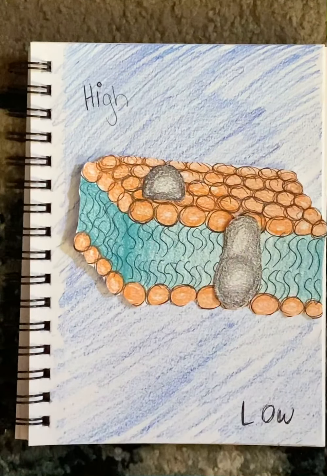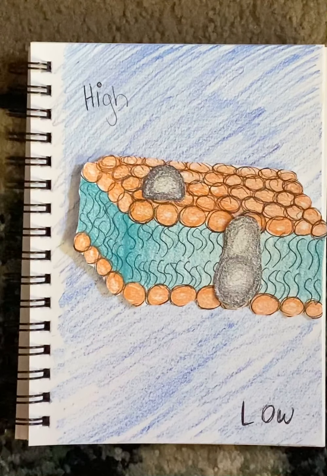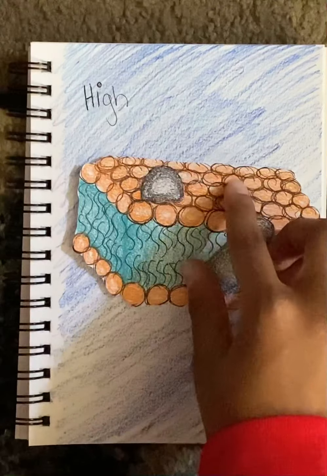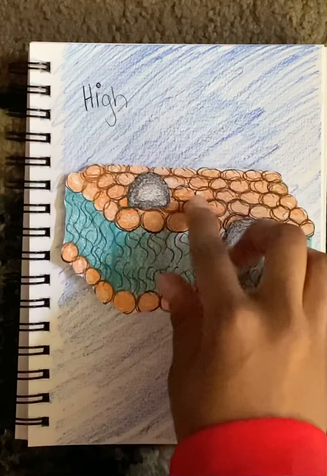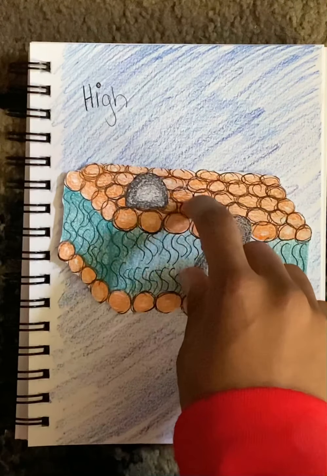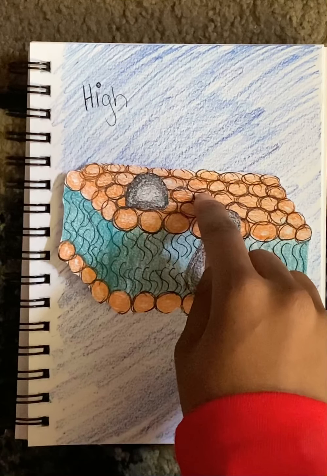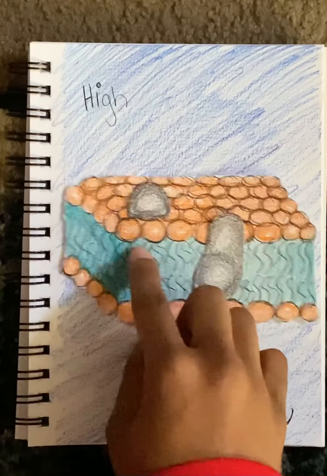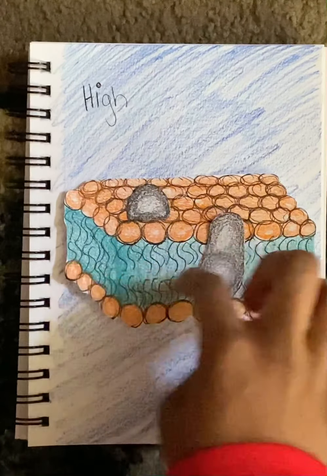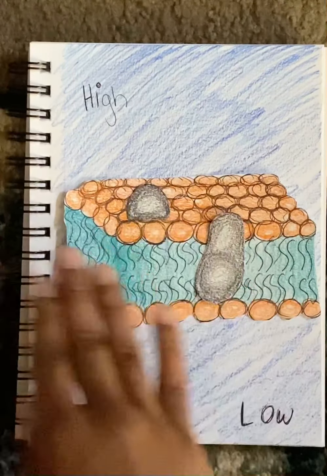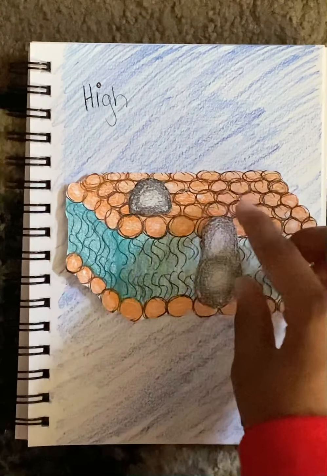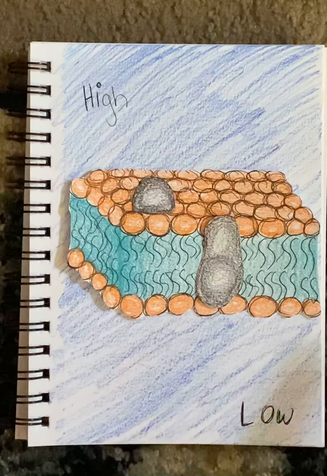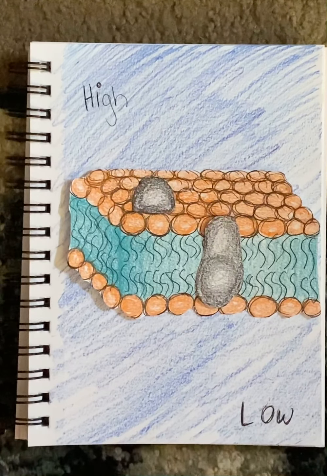Now the cell membrane has hydrophilic and hydrophobic ends. So these orange pieces, because it's in water, these orange pieces are hydrophilic because they can stand water, they like water, and these tails, which is the turquoise, are hydrophobic, meaning they don't like water, they can't stand water, they don't want to be around water, hence hydrophobic, not liking water.